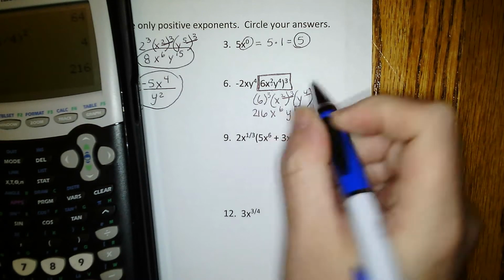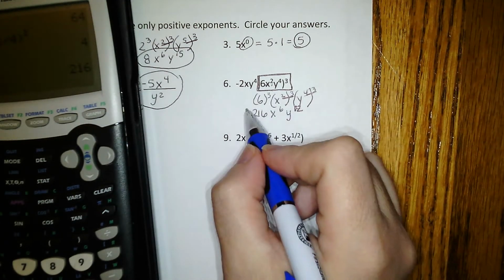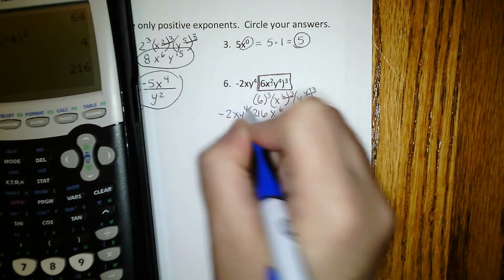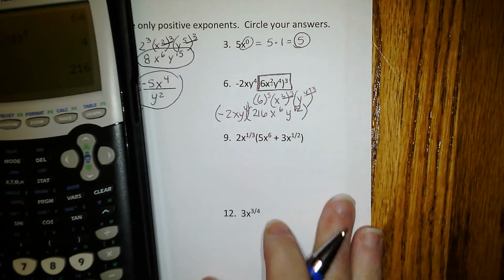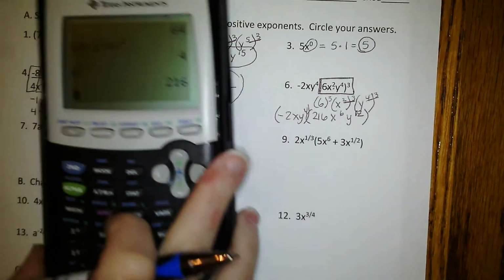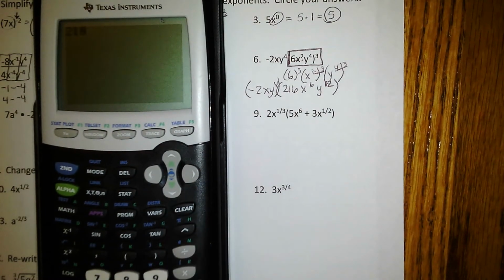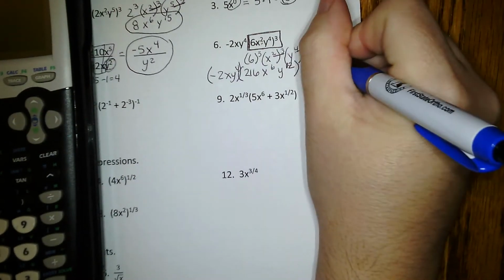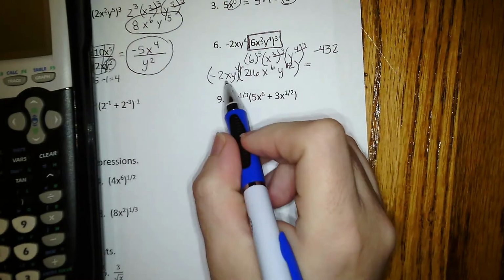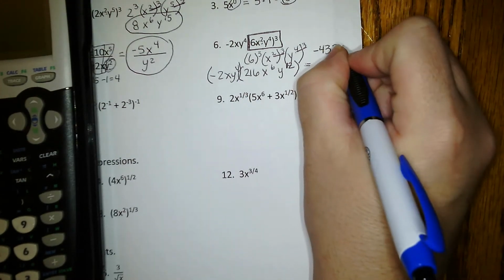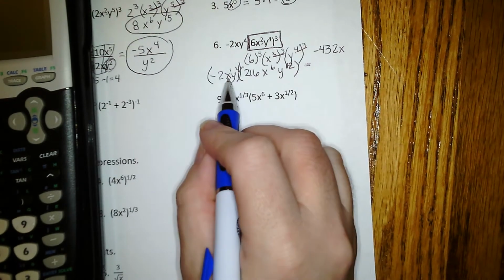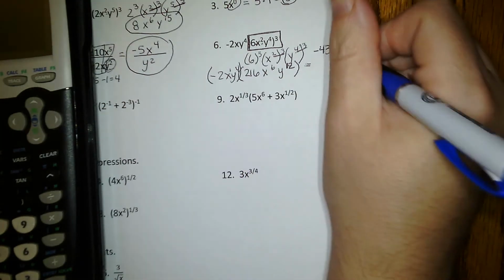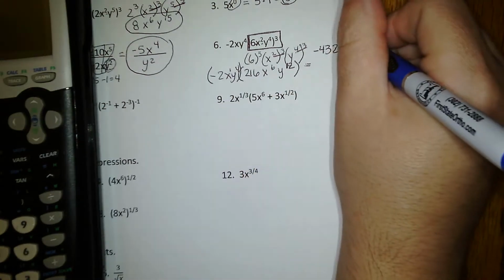That's not my final answer. That's just this box part. We then need to take this guy, and we need to multiply it by -2xy to the 4th. So I have to take my 216 and multiply by -2. That gives me -432. I'm going to put it over here. Keep the base and add the exponents when you're multiplying. So that's 1 exponent over here and 6 over here. So that should be x to the 7th. Keep the base, add the exponent. So y, 4 plus 12 is 16.